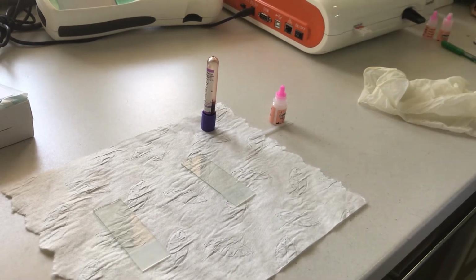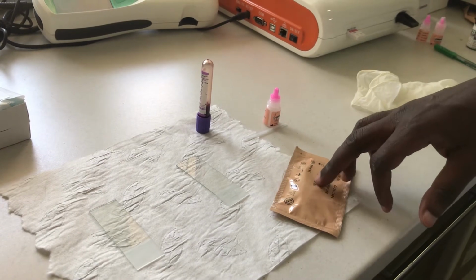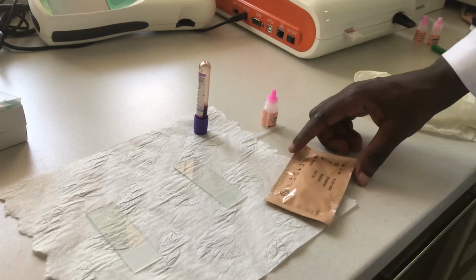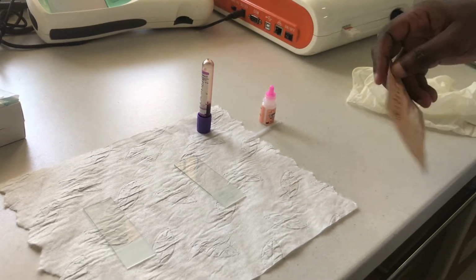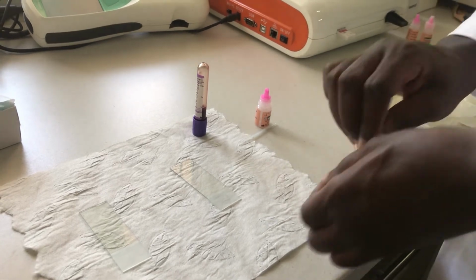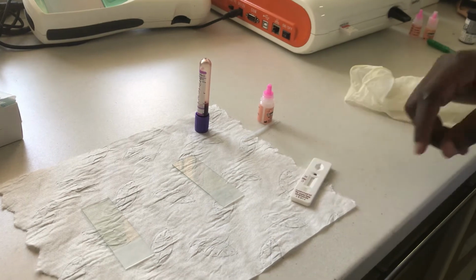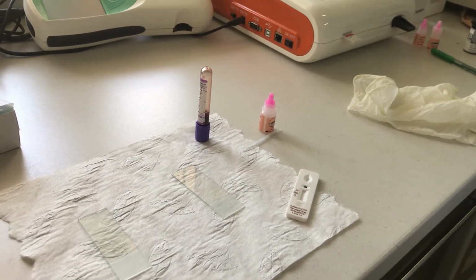One of them is using a rapid diagnostic kit, which is called a malaria RDT, a rapid diagnostic test. This is a test kit which has a cassette inside, and you're able to run your blood sample through it.